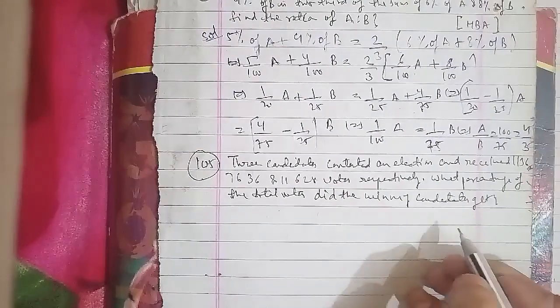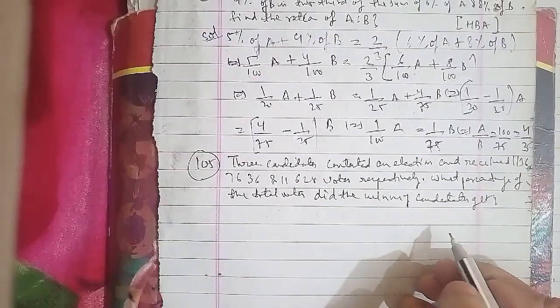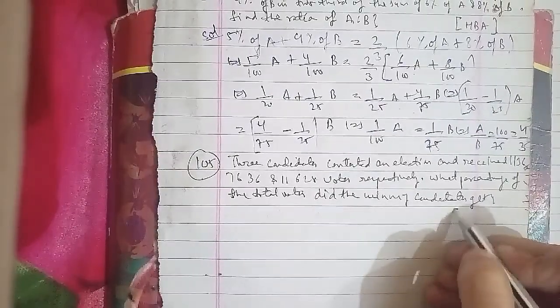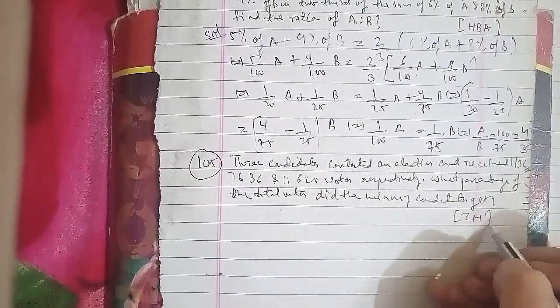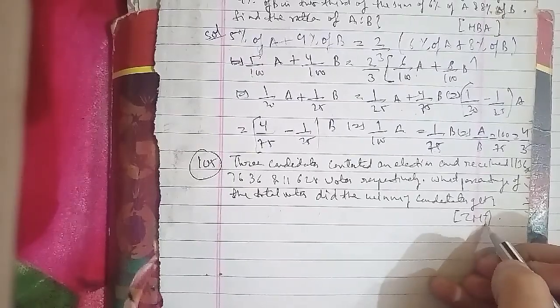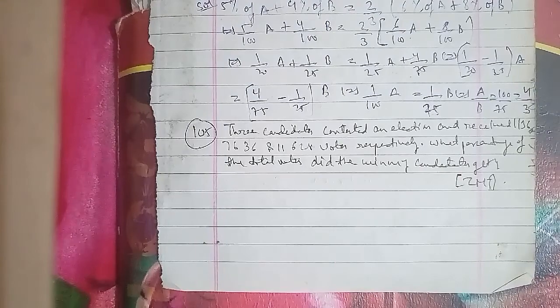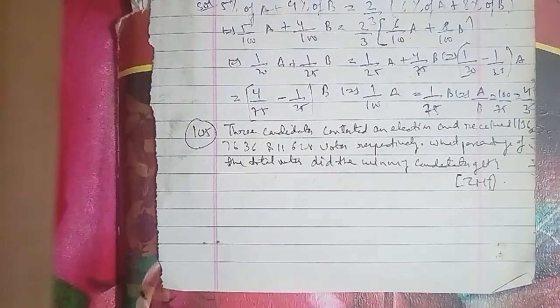This has been asked in an IMT examination paper, and it is an important one. The options, as I told you, are 57%, 60%, 65% and 90%. We'll go ahead with the solution here.